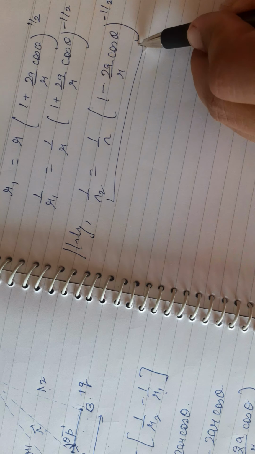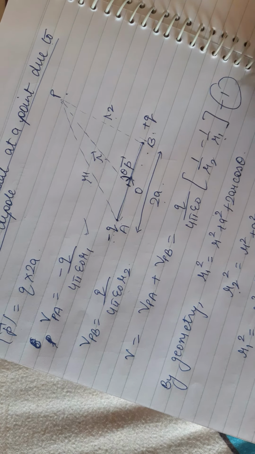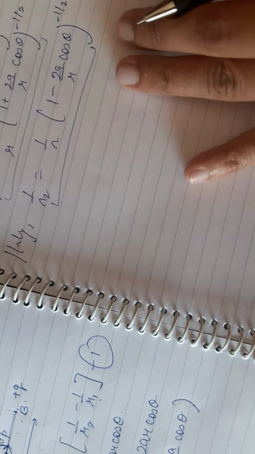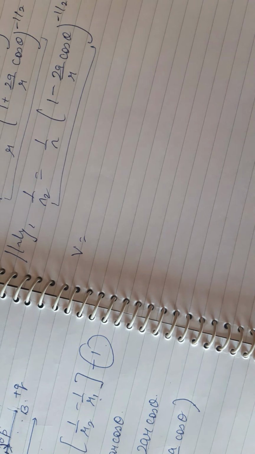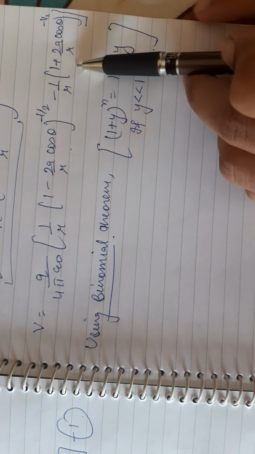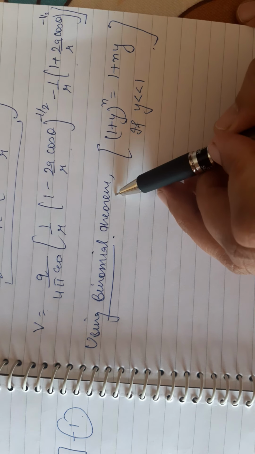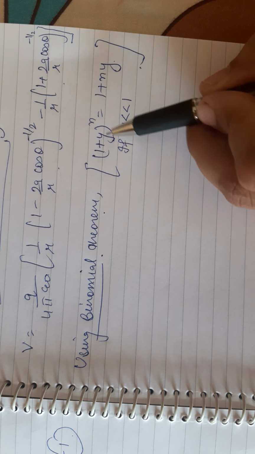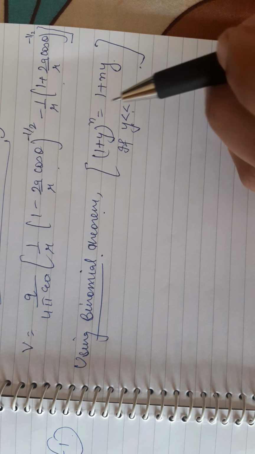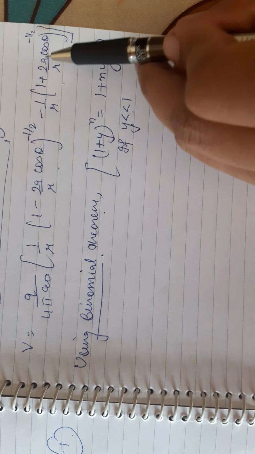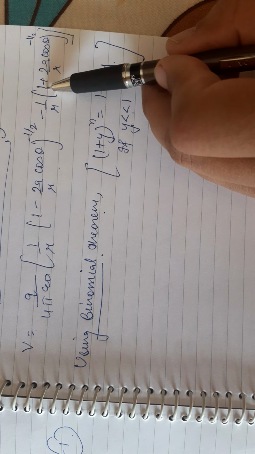Now you have to put the values of 1 upon r2 and 1 upon r1 in this equation. We'll name it equation number 1. In this equation, because here we are finding the total potential, I'm just putting the values. I've written these values, and now I'm going to use the binomial theorem. The binomial theorem says that (1 plus y) raised to power n is equal to 1 plus ny if y is very small as compared to 1. We know here also that 2a upon r into cos theta is very small as compared to 1. Similarly, 2a upon r cos theta is very small as compared to 1. So I can apply this formula here.